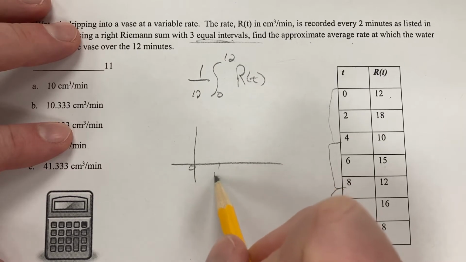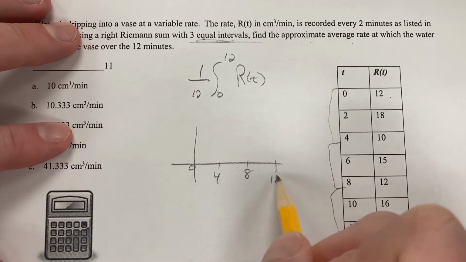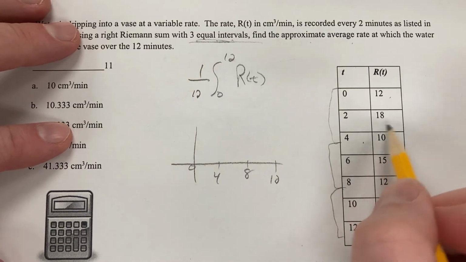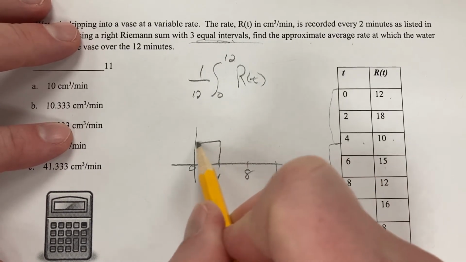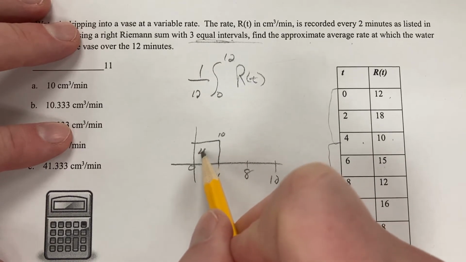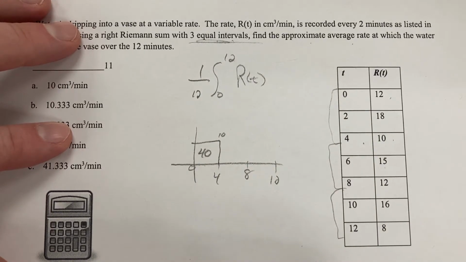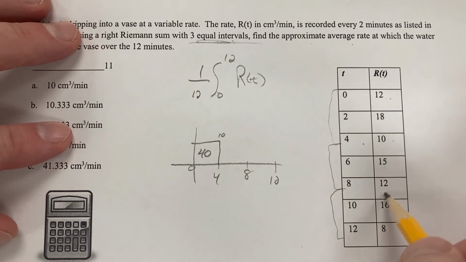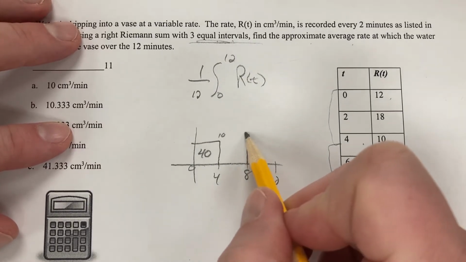So if I understand that, then I can say no problem. From 0 to 4 to 8 to 12, I'm using the right-hand side to determine the height of it. So at 4, the height was 10. So that gives me 40 in there. That would be my volume from 0 to 4 approximately. From 4 to 8, we're letting the 12 be the guide.